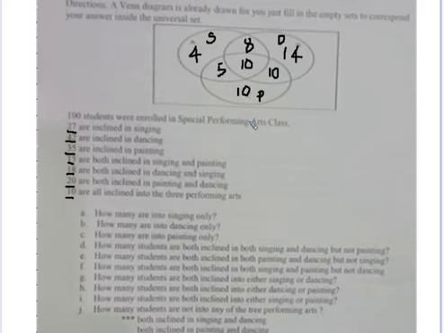Then after that, we can now answer the given questions here, since we already filled up the missing elements in the Venn diagram. How many students are into singing only? As you can see, class, the whole section of this is singing. But these students here under singing have the same talent in dancing and painting, 8, 10, and 5. So the only answer for letter A is simply 4. So there are only 4 students who are inclined in singing only.